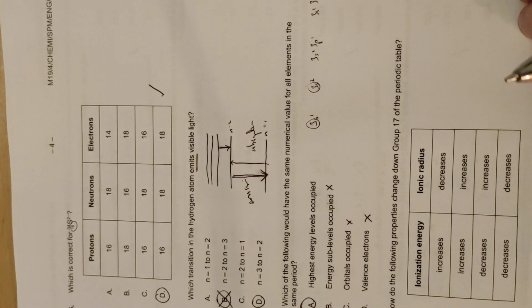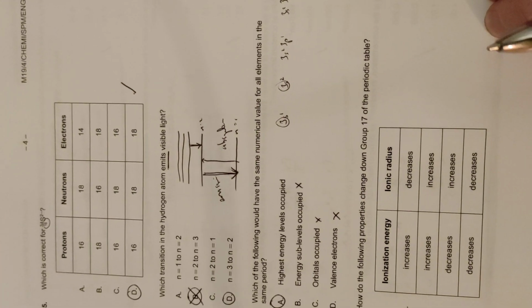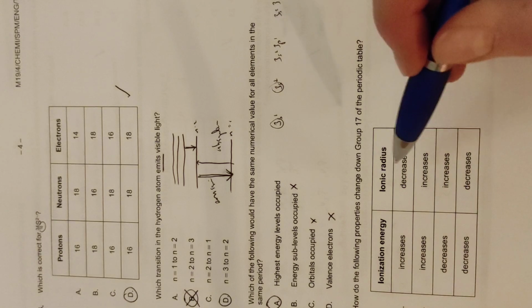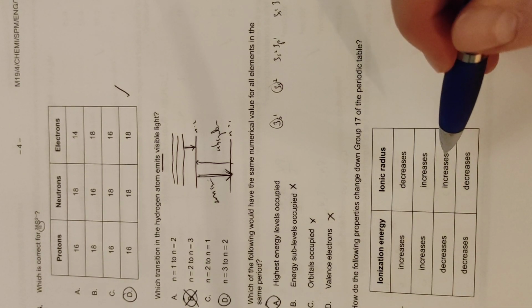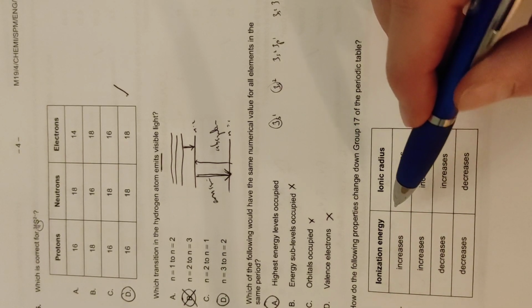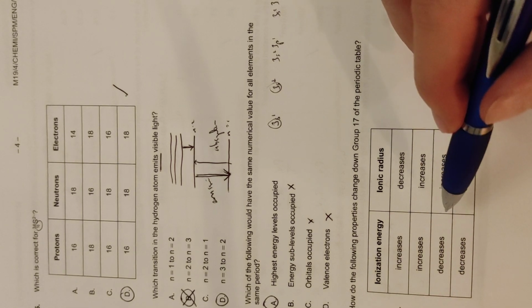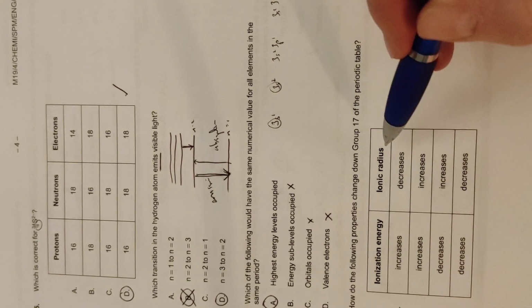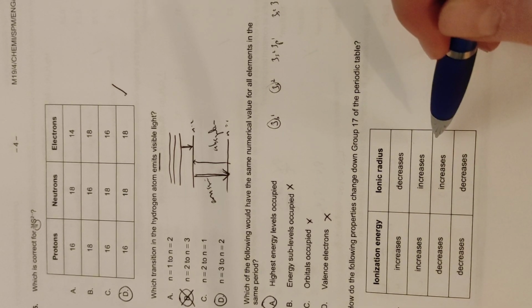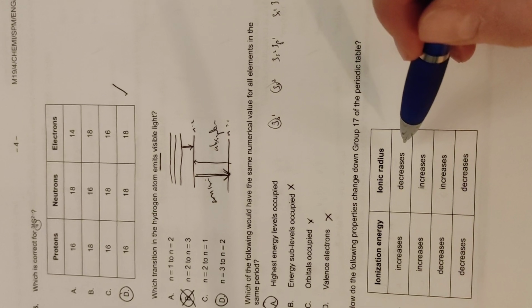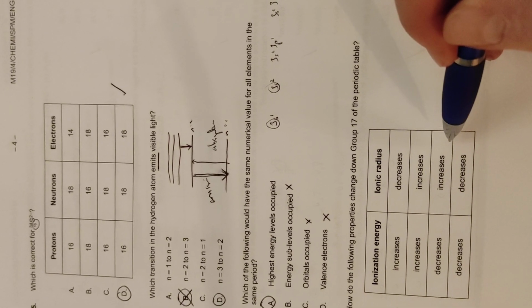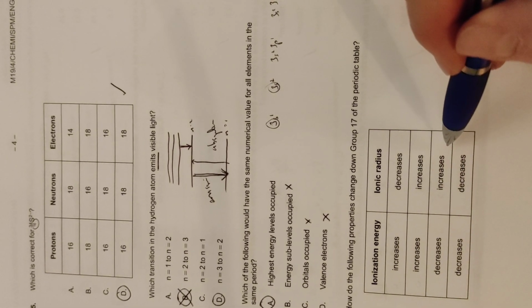So BA. How the following properties change down group 17, it's group 7. So ionization energy, as you go down, ionization is removing the electron. Obviously, as the atom gets bigger, then ionization energy decreases. It's easier to remove electrons. The ionic radius, obviously, as you go down the group, ionic radius increases, gets bigger. So decreasing ionization energy, increasing radius.